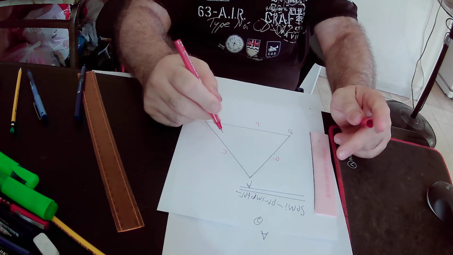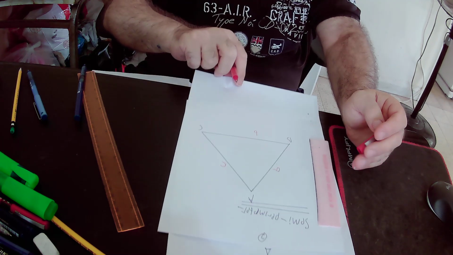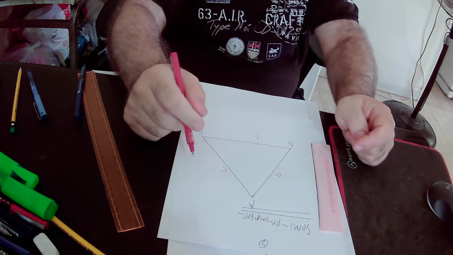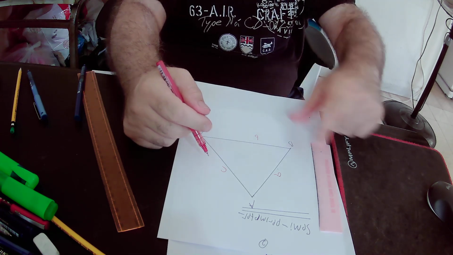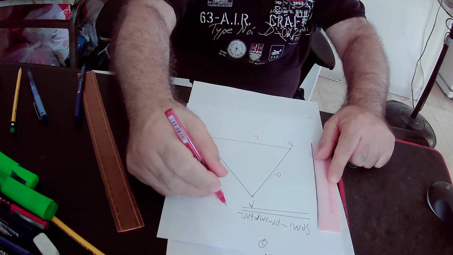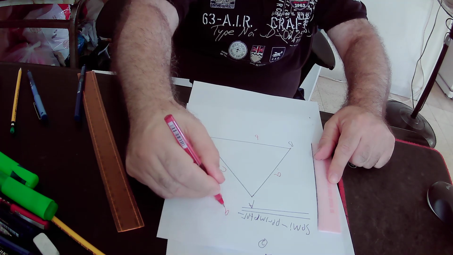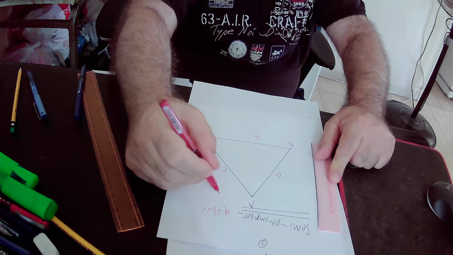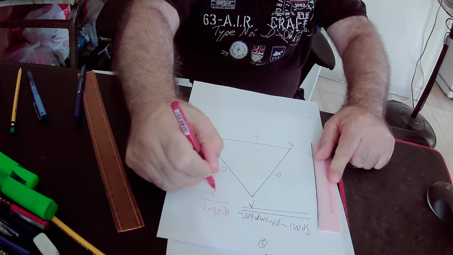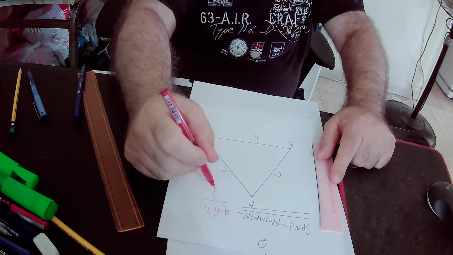Then the semi-perimeter of this triangle will be equal to the sum of its sides, that is to say, A plus B plus C over 2. Okay?